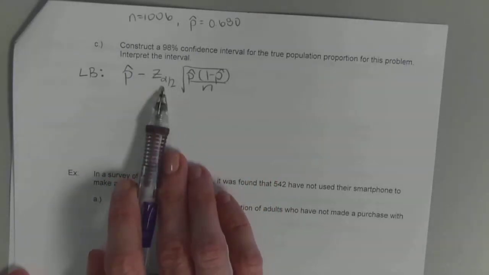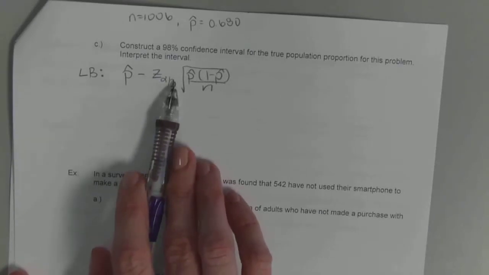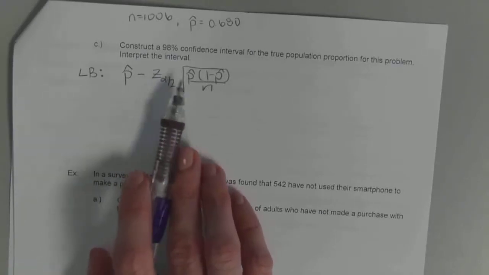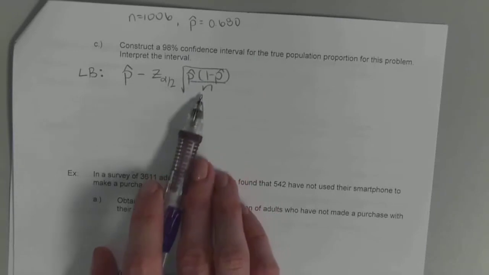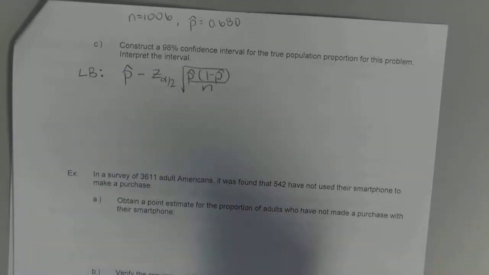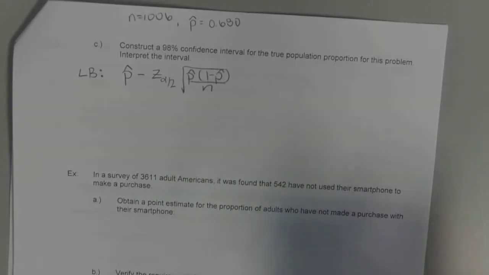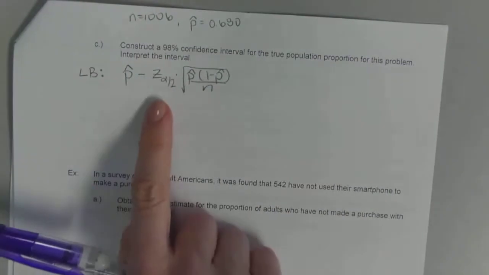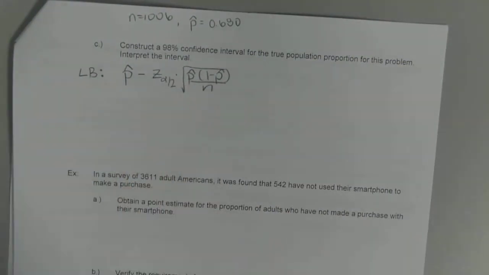How we find the margin of error is we take our critical value, z alpha over 2, times basically the standard deviation, right? P hat times 1 minus p hat all over n. Once we calculate this chunk, we're just going to add it to get our upper bound. Okay, so p hat minus z alpha over 2, times the square root of p hat times 1 minus p hat over n. And like I said, this is our puzzle.